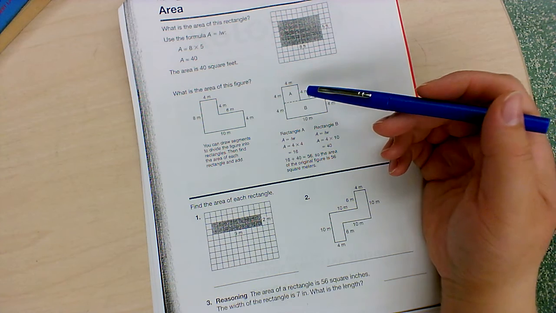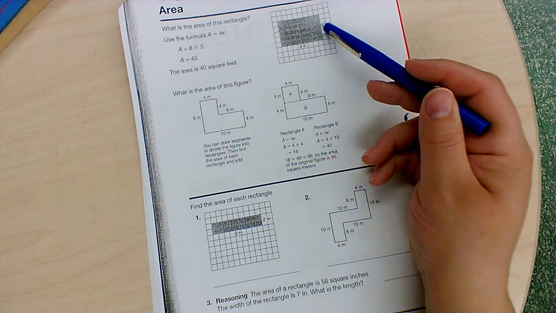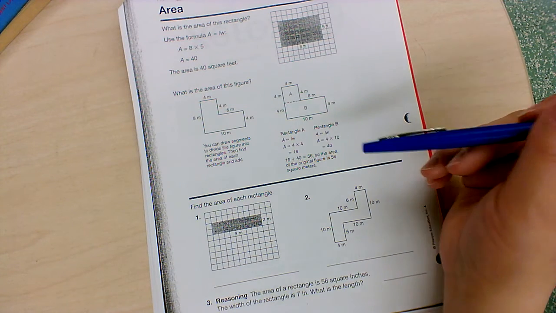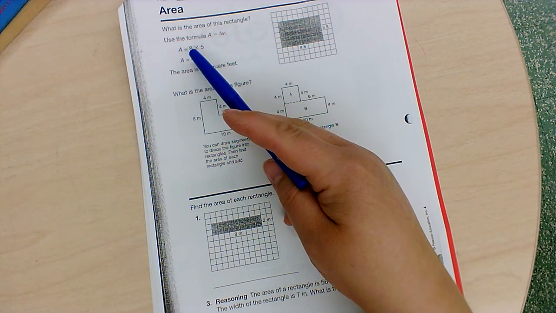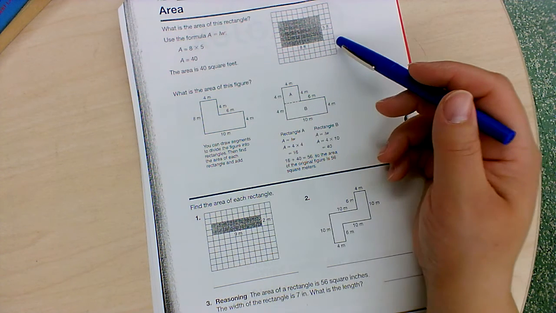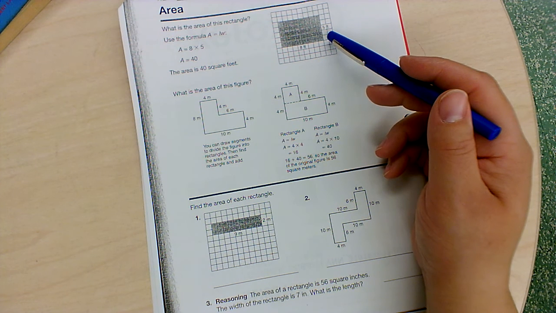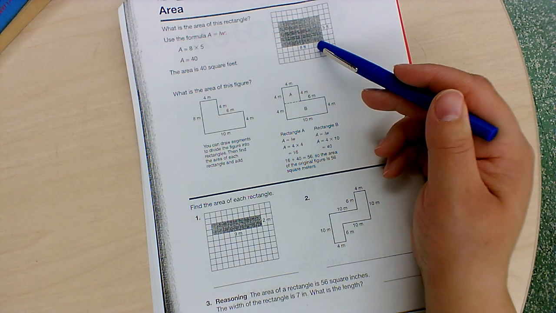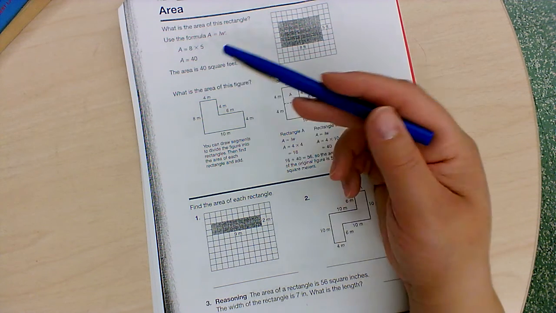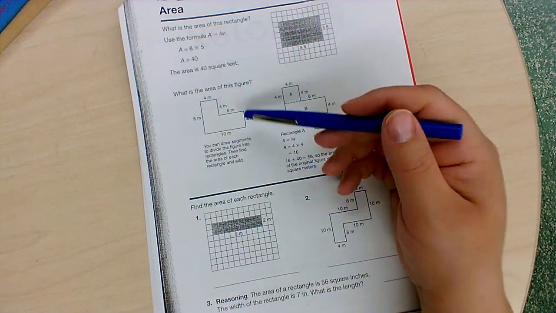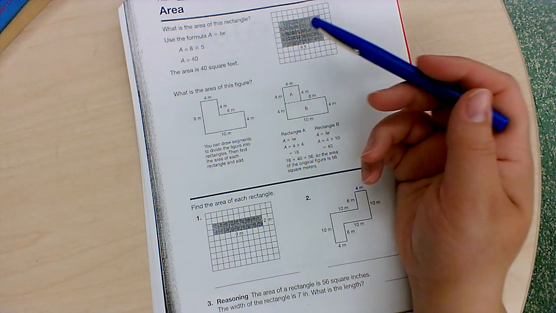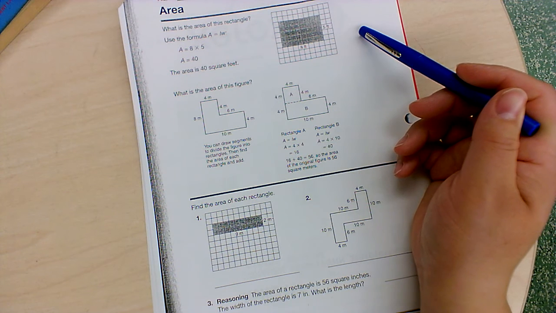So area is the inside of the shape. It says use the formula A equals length times width. So in this rectangle, multiply 8, the length, times 5, the width. So 8 times 5 equals 40. And with area, you write it square, whatever the label is. So the area of this shape is 40 square feet.